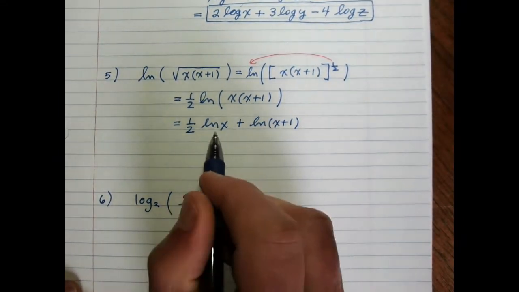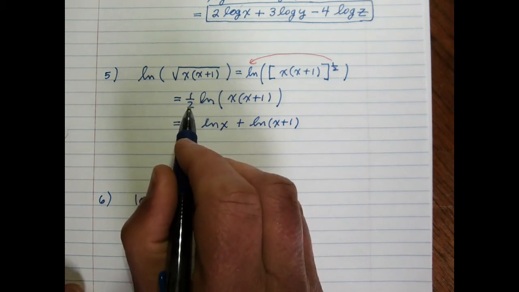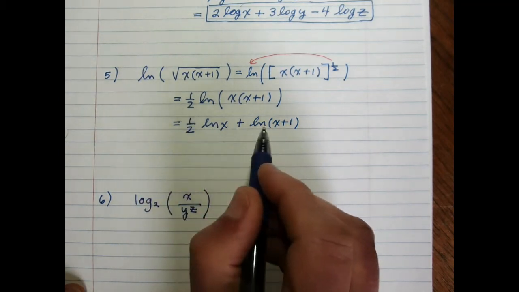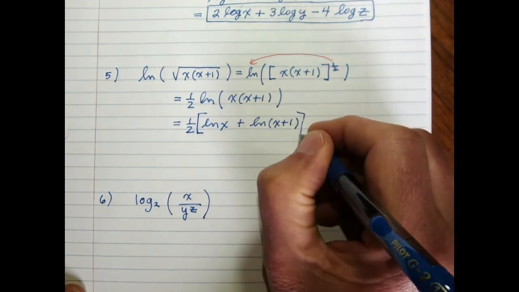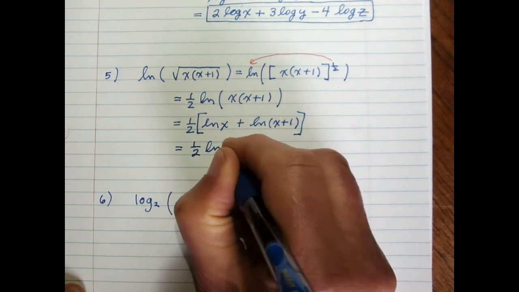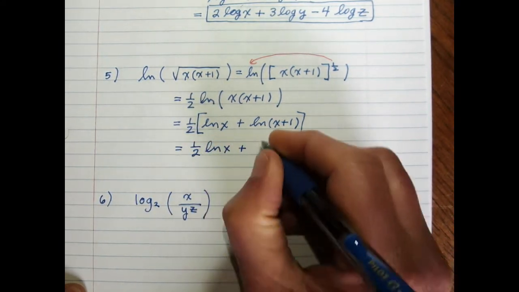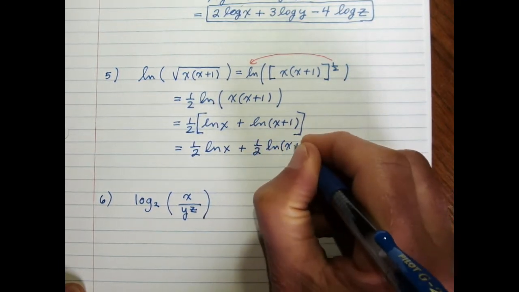So here, I have to realize that that 1/2 times in front applies to both of these terms. I either need to write grouping, or I need to distribute. If I want to expand as much as possible, I could distribute the 1/2 times each of those terms.